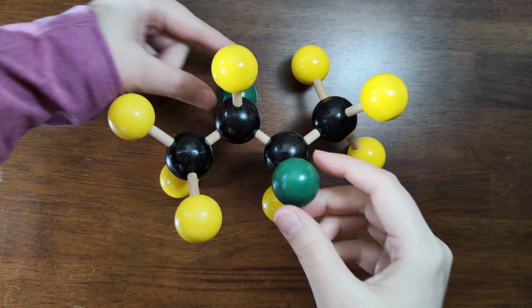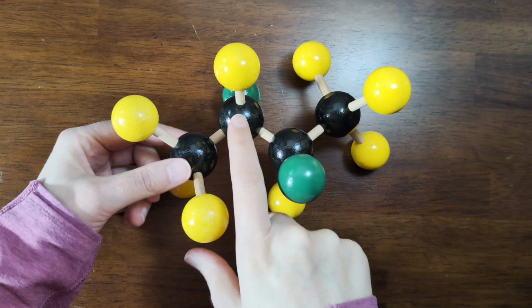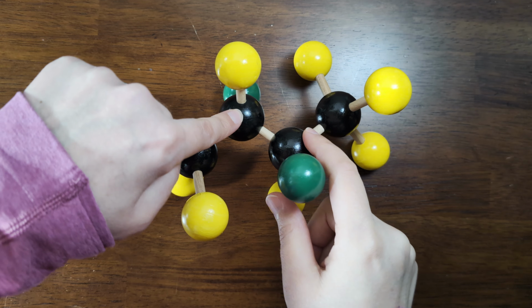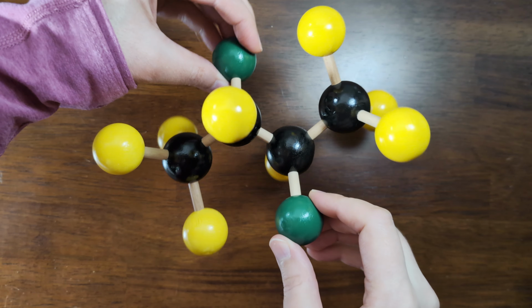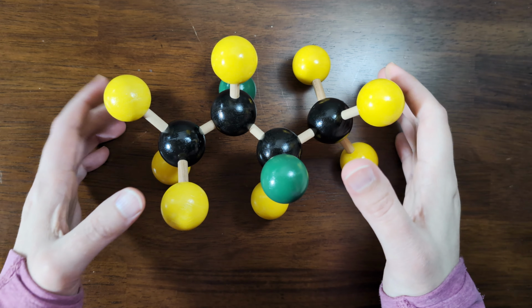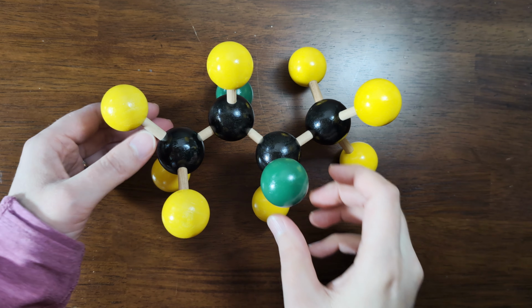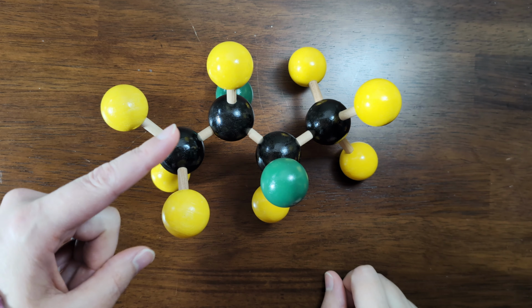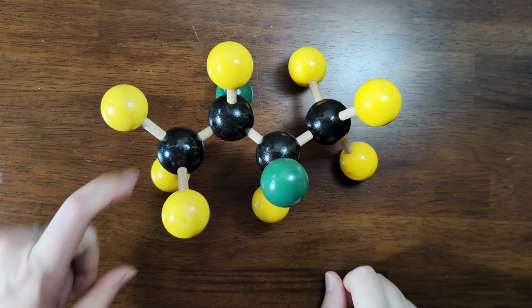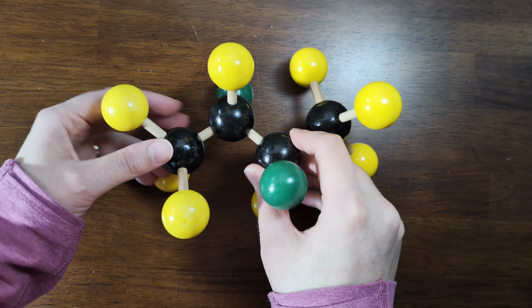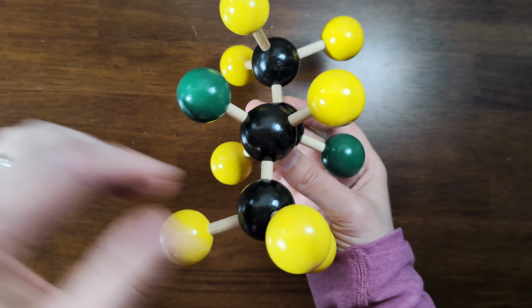This is 2,3-dibromobutane. We have 4 black carbons in a chain. Carbon 2 and carbon 3 each have a bromine in green, and all of these yellow atoms are hydrogens. Now, a Newman projection picks one specific bond. I'm going to be focusing on the bond between carbons 2 and 3, and we need to look down that bond.